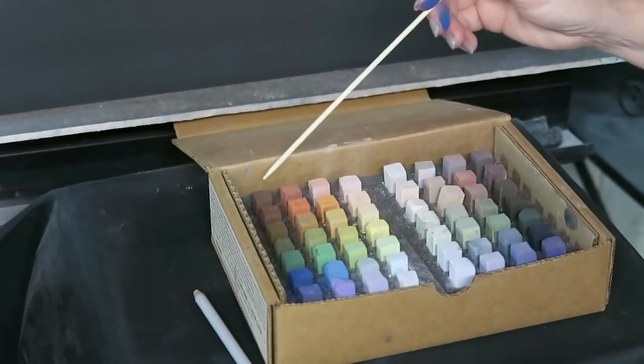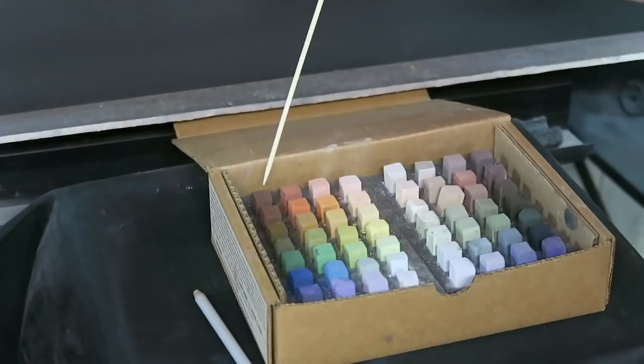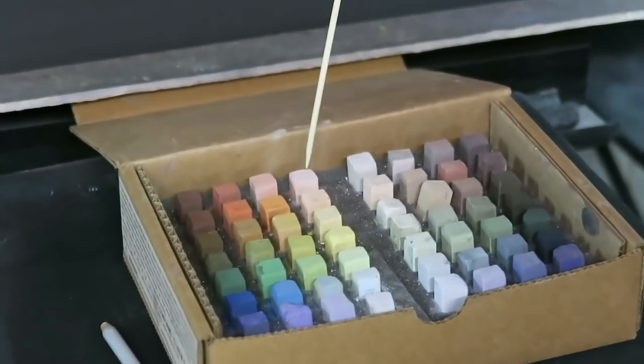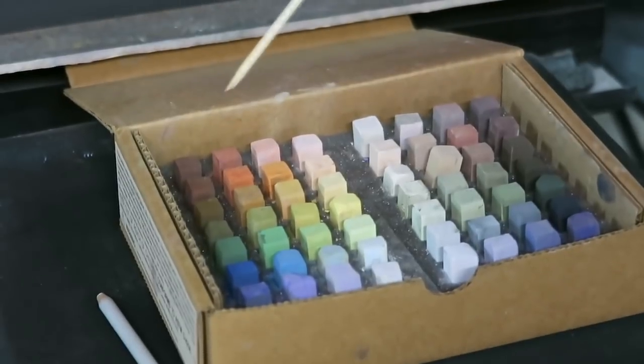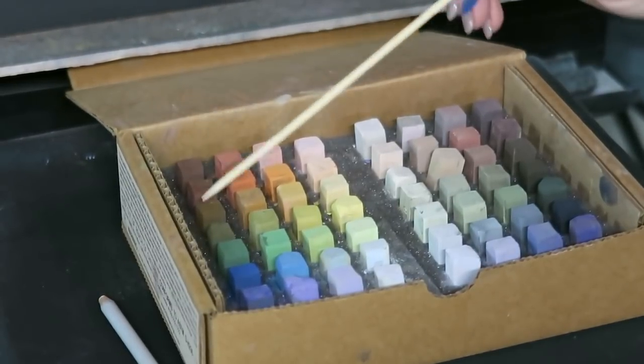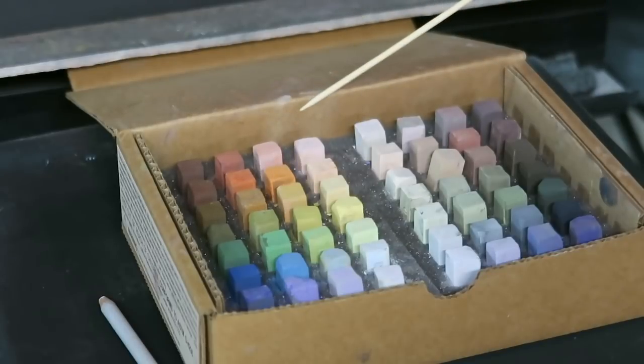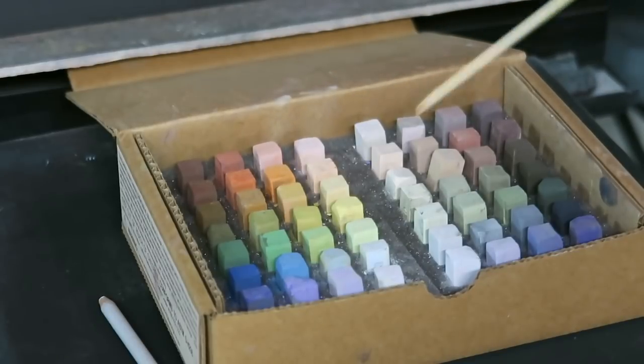They are arranged by value. So we have this color brown, for example. There's a dark one, a middle, and a light. As you go towards the center, they get lighter. This row is all the same value, this row is all the same value, and so on and so on.